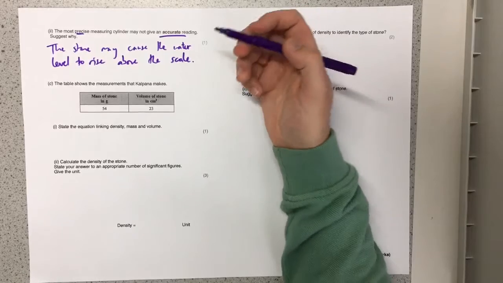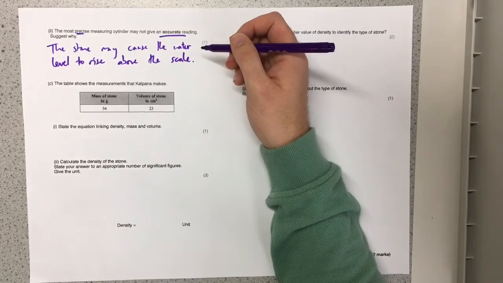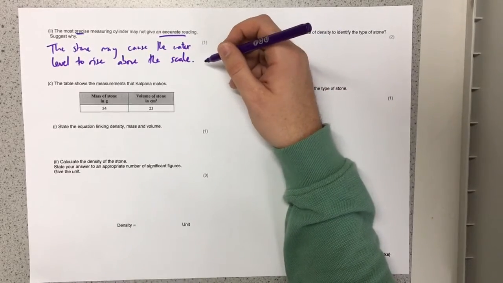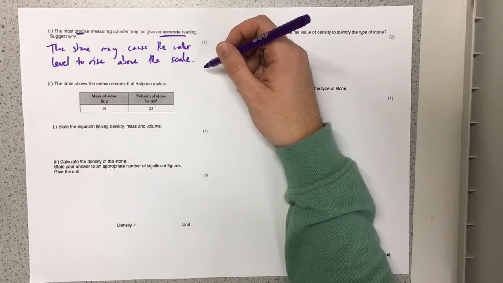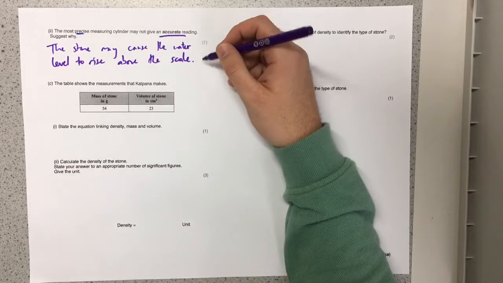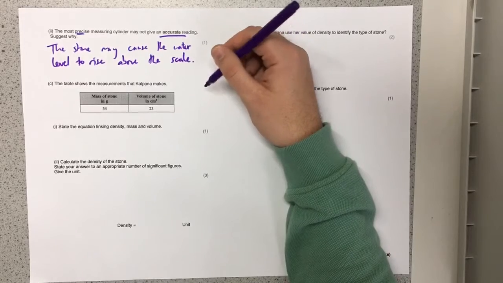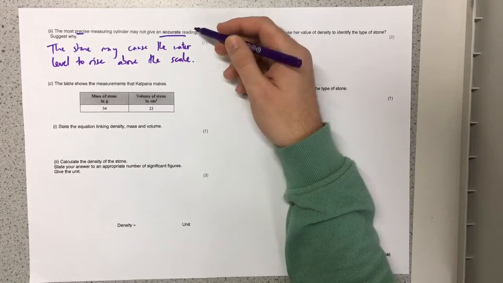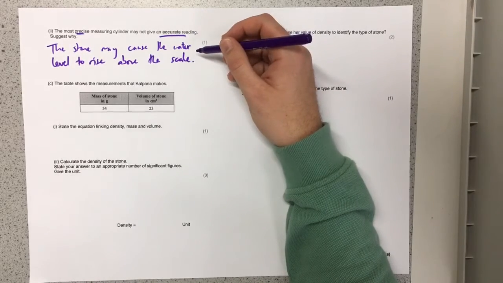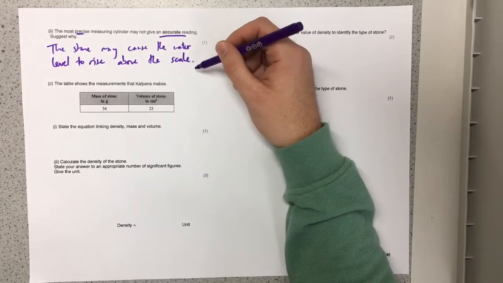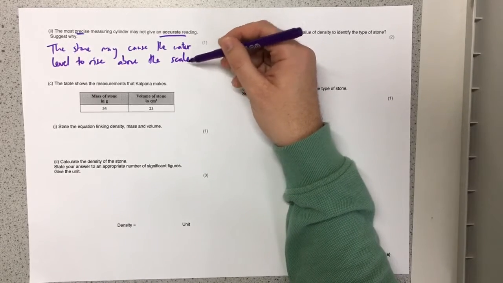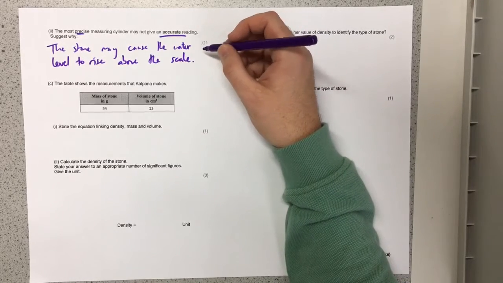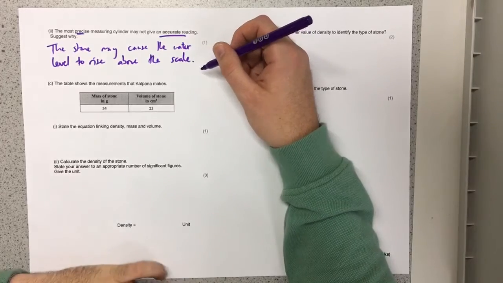We could also say that we didn't measure it at eye level, and if we don't measure it at eye level, we're going to get a parallax error, and it's going to appear to be a bit higher or a bit lower, depending on whether you're reading it above or below the line on the scale. Okay. Now, with these sorts of questions, the exam board varies quite a lot as to what they accept. Sometimes it's when the size is outside the scale, but I think it's one of those ones where it's good to maybe write a few things to guarantee you're going to get the marks.